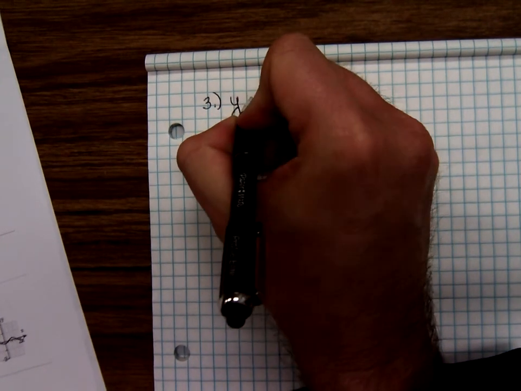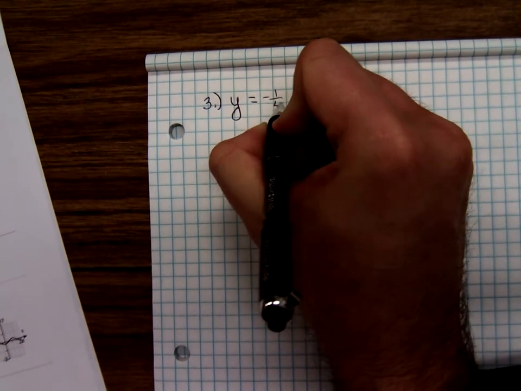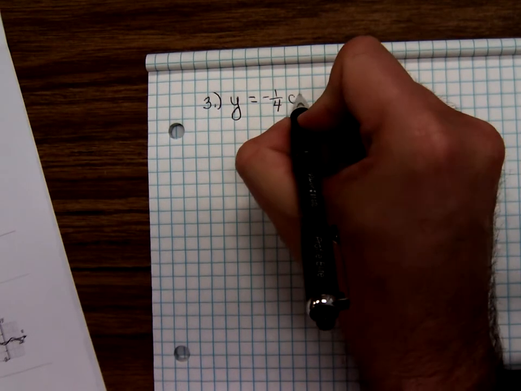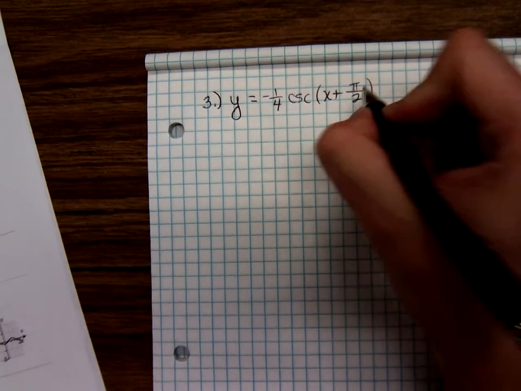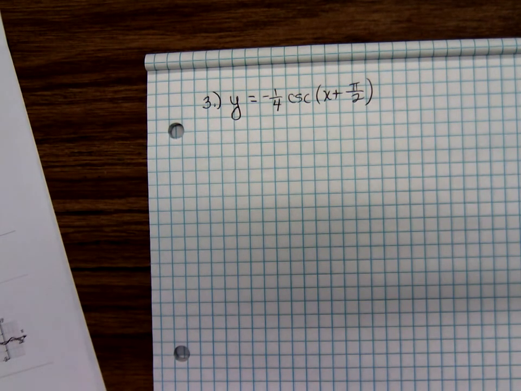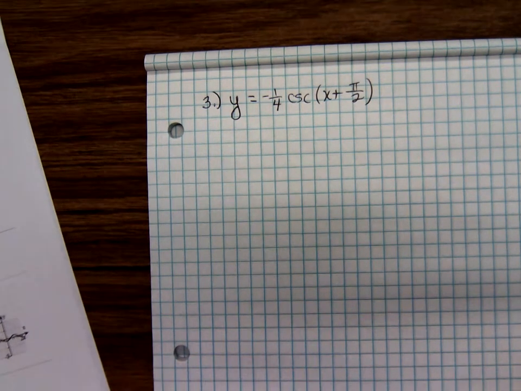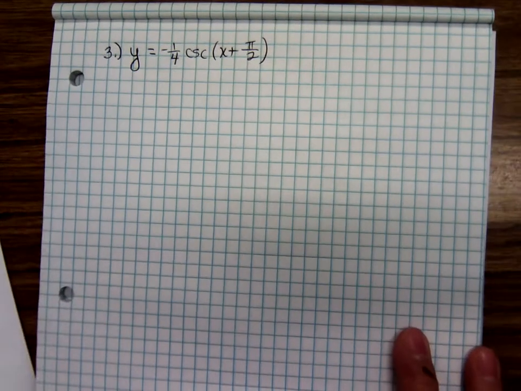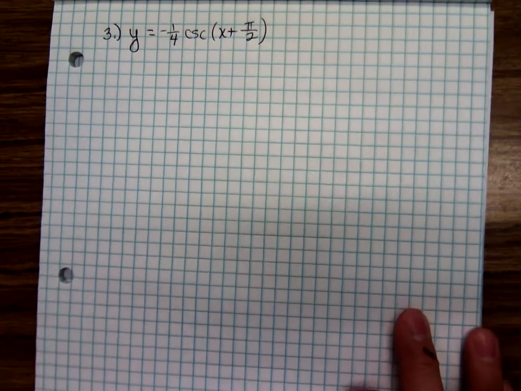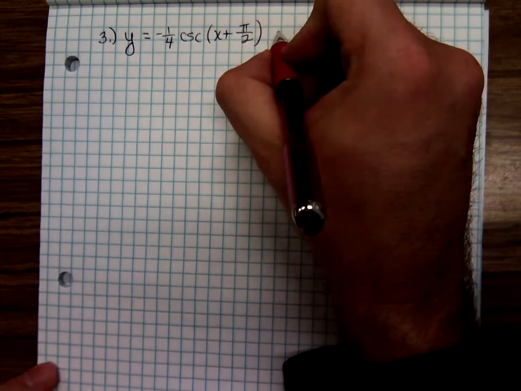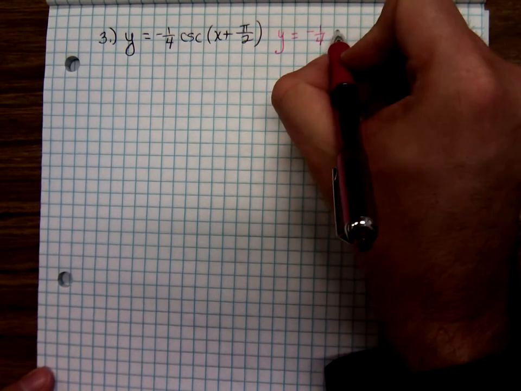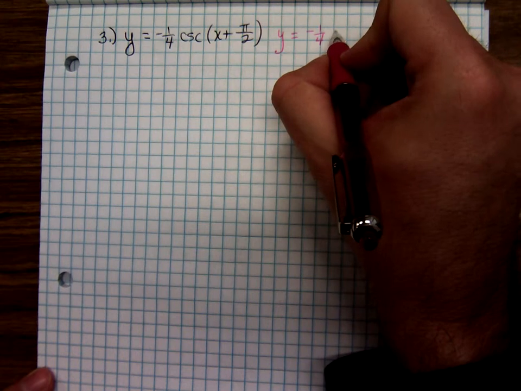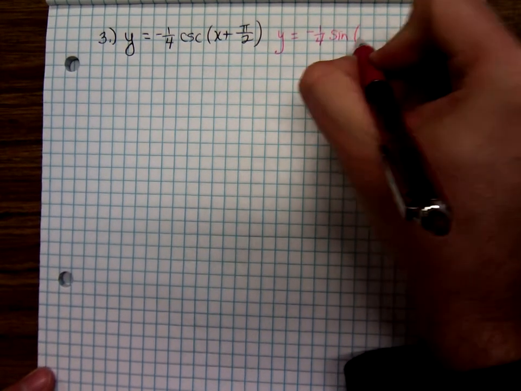Y equals -1/4 cosecant x plus pi over 2. Now the first thing we're going to have to graph, and it showed up so well earlier, I thought. So we're going to graph y equals -1/4 sine or cosine? Sine x plus pi over 2.